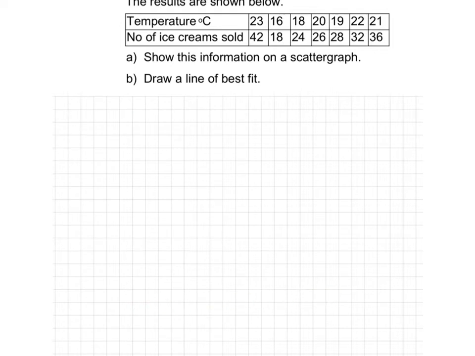I think I'm going to do ice creams going up the way and temperatures going across the way, which means I need a scale for ice creams going from 18 up to 42. So I'm going to start to draw out a line here, which I'm going to mark off in 2s: 2, 4, 6, 8, 10, 12, 14, 16, and hopefully I should have enough there to get all of my values on.